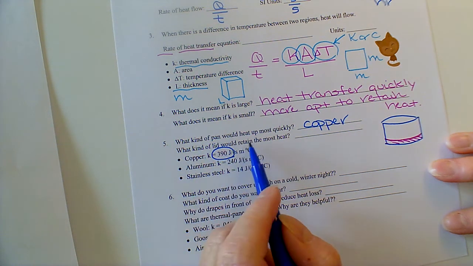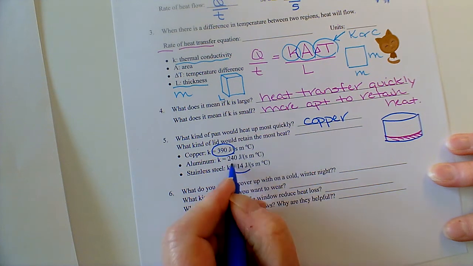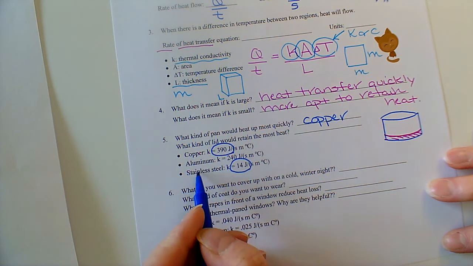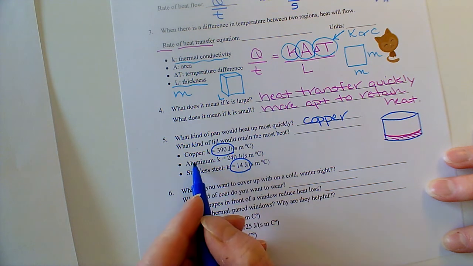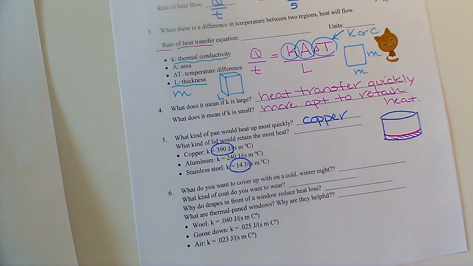So what kind of lid would retain the most heat? Now I want a small K value because I don't want heat to transfer very quickly through the lid. And so putting a stainless steel lid on a pot is smarter than covering the pot with some aluminum foil, because stainless steel has a much lower thermal conductivity than aluminum.